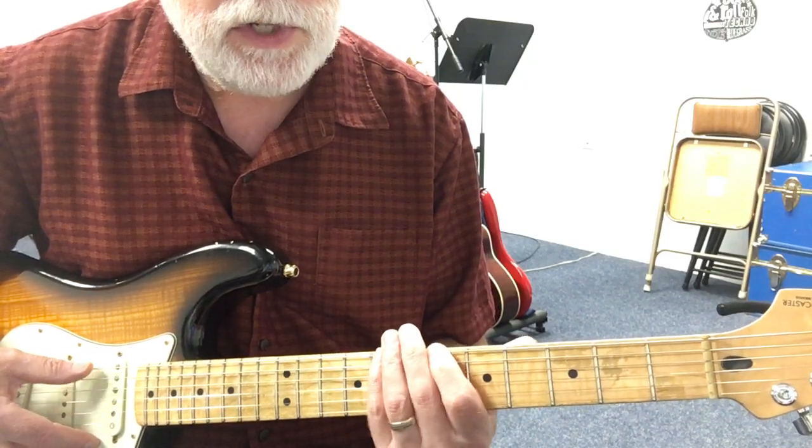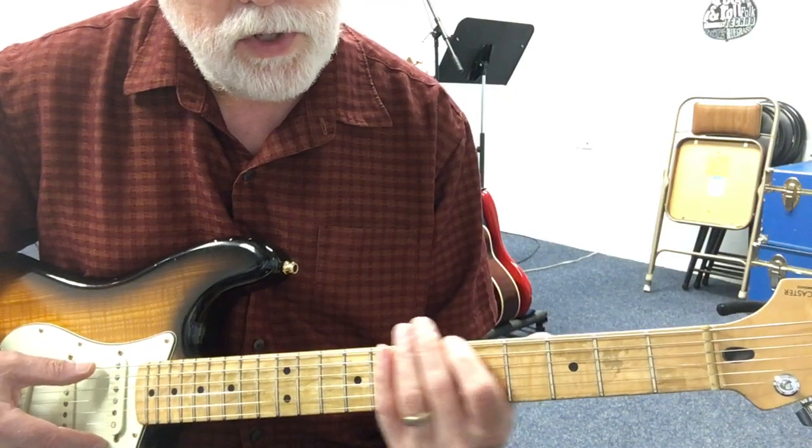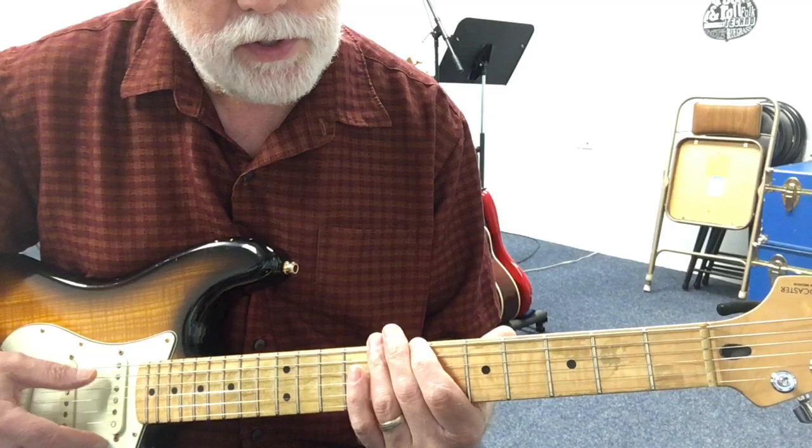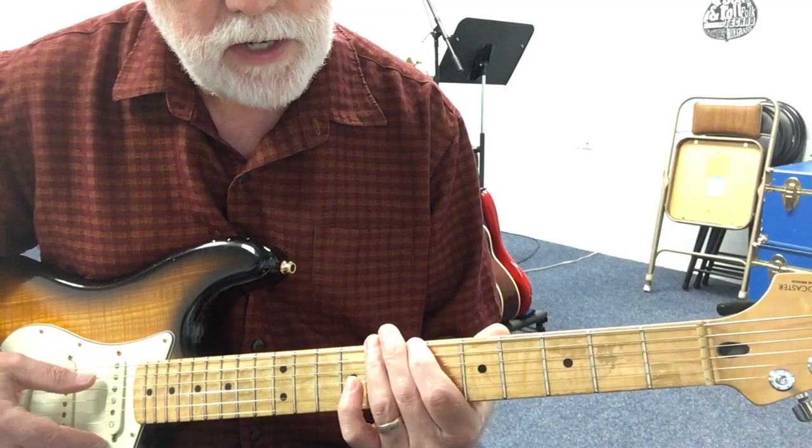It's okay to shift your hand back and forth. You don't have to try to stretch. And that's a good exercise to do, whether you're using your little finger or your third finger, just to get used to shifting back and forth.